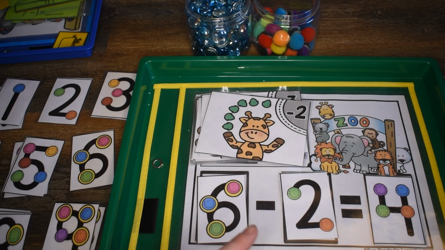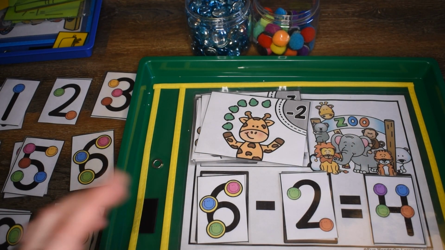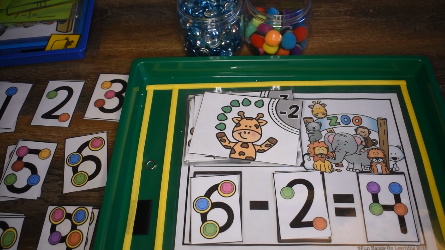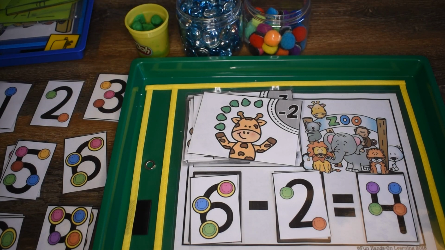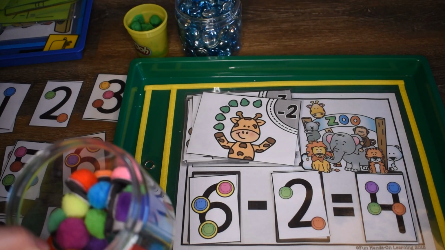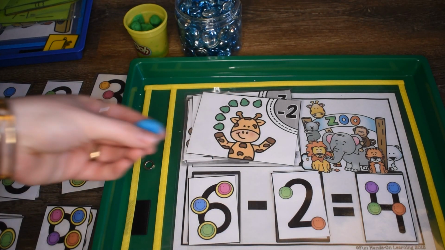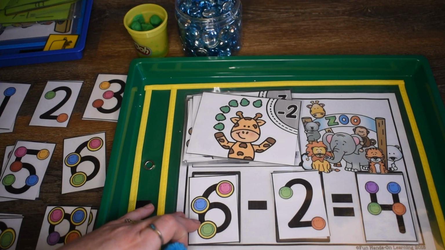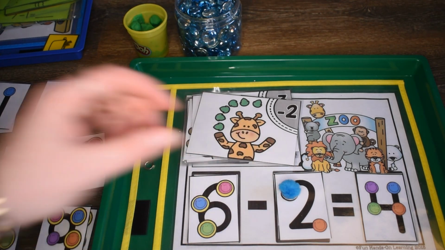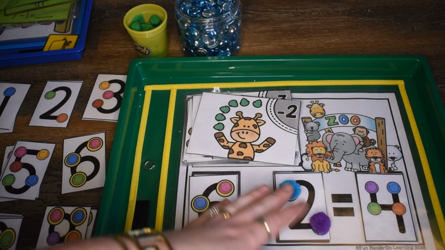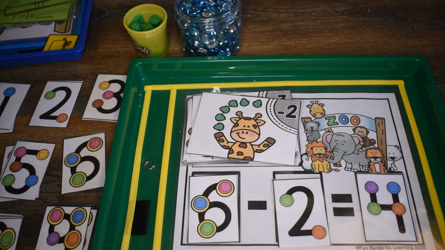Okay, so another thing you can do if you want to make this a little bit more hands-on is you can use, for example, I have a couple different things here that we could use. These are pom-poms with magnets attached, and the magnets help the pom-poms to stay in place. And so you could say 6, and then when you're subtracting back, you could count back by placing one of these on each of the touch points of the 2. So we say 6 and we count back 2. 5, 4. My answer is 4. 6 take away 2 is 4. Okay, so you can use those.